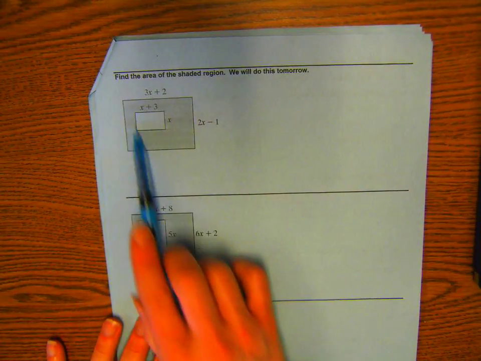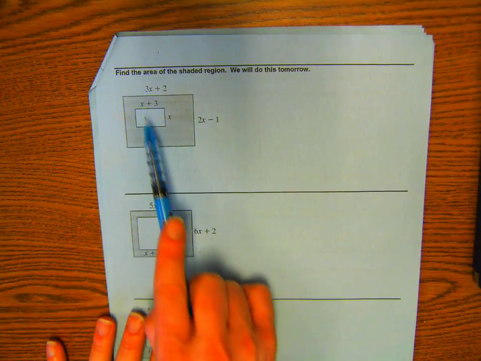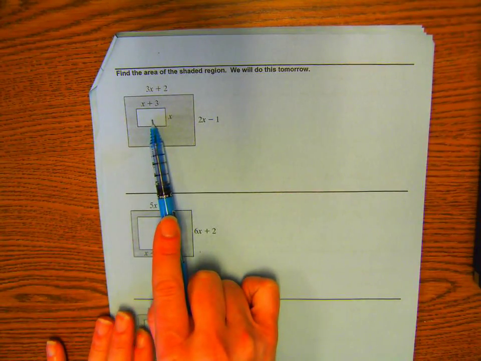What do you think, Caitlin? You find the area of the smaller one and the area of the whole shaded thing, then subtract the smaller one. Exactly. So what's shaded is a large rectangle, and I'm taking out a smaller rectangle.